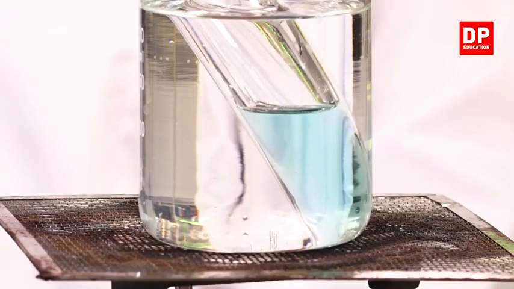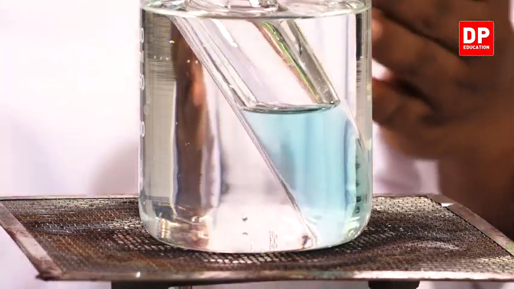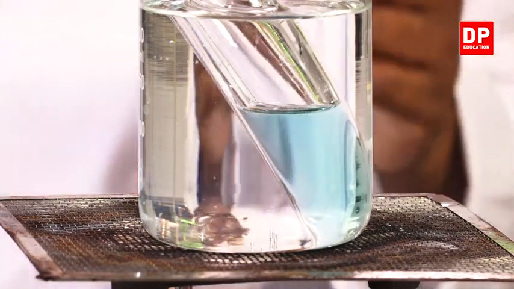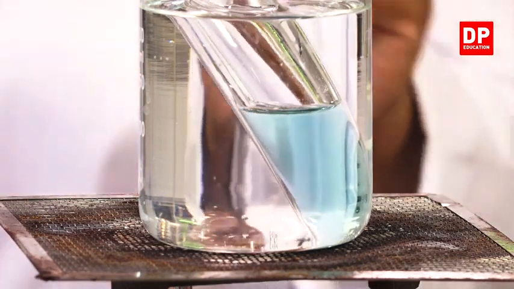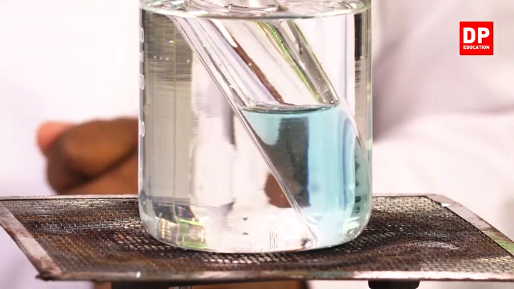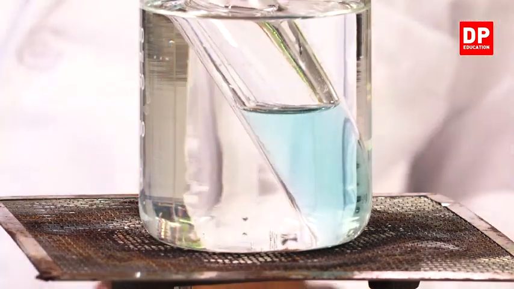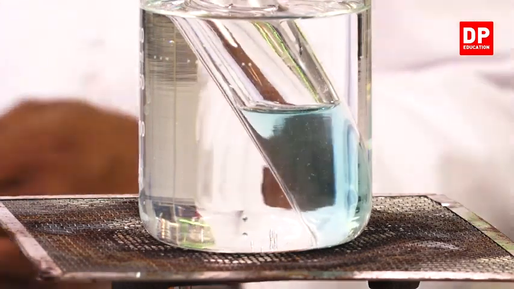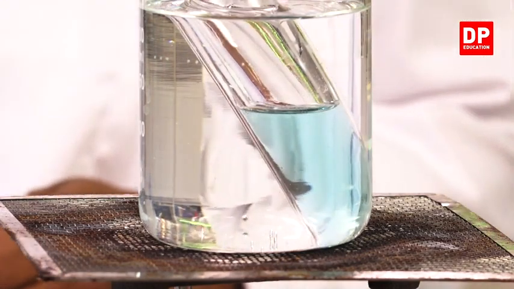Students, you can recollect the color change that has to be observed here. As you can see, there is no change taking place. Still, you can see the blue color of the Benedict solution only.